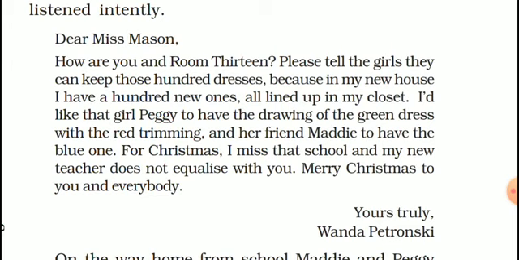So, over here, she wrote that the girls could keep all her dresses, as now in her new house she had other new 100 dresses in her closet. She also wished a happy Christmas to the ma'am as well as to all the students. And she also wrote that she missed the school as well as Miss Mason because no one could equal her.